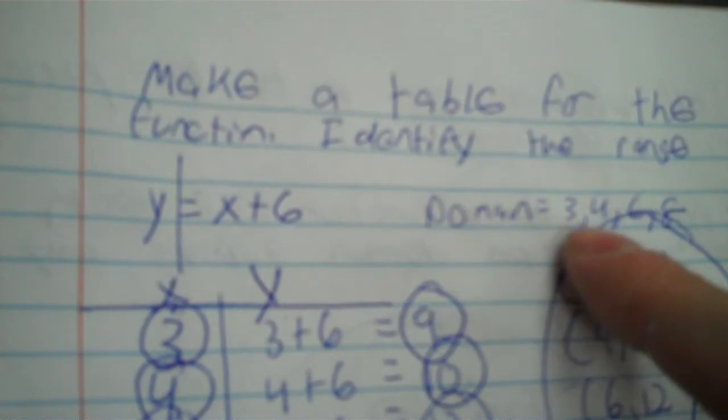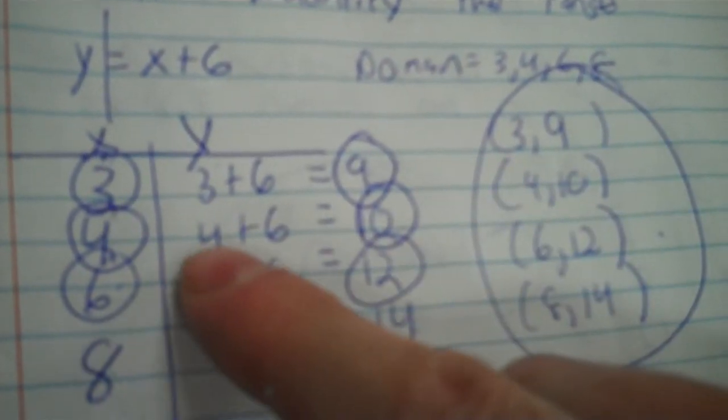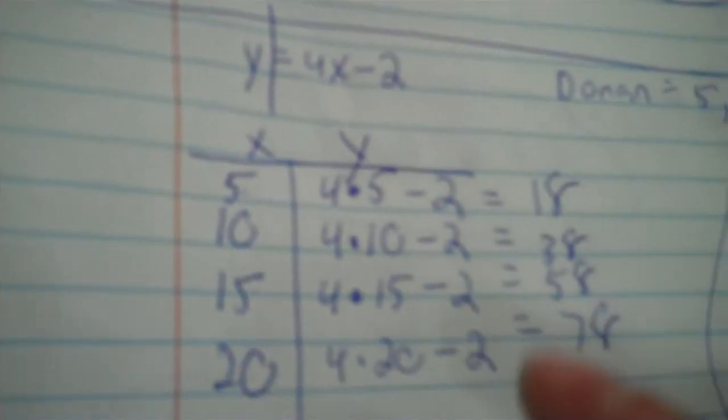Now these with the tables, with the y and the x, you're going to make a table on scratch paper, x, y, put 3, 4, 6, 8 there, and then just put those numbers in for x, 3 plus 6, and so forth. Now, when you type your answer, you punch in parentheses 3, comma 9, parentheses 4, comma 10, 6, comma 12, 8, comma 14. Likewise here.